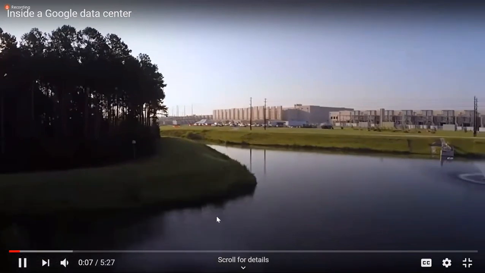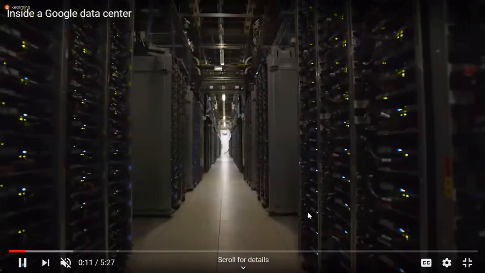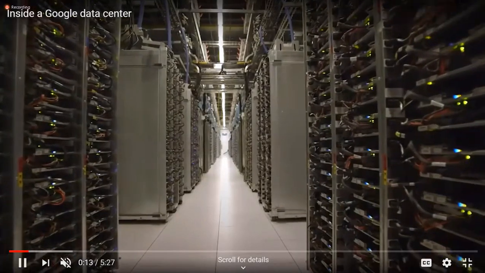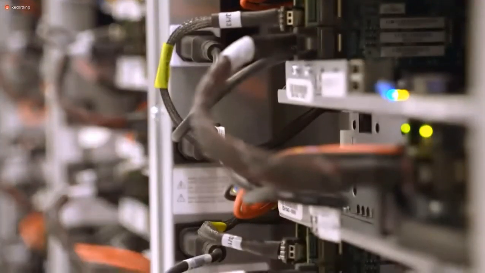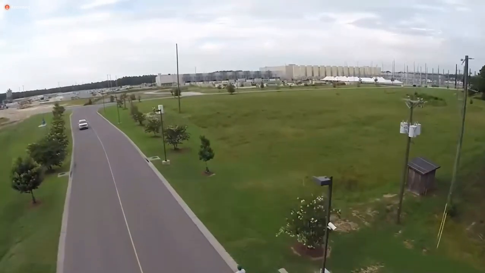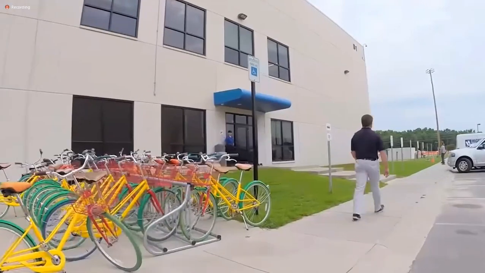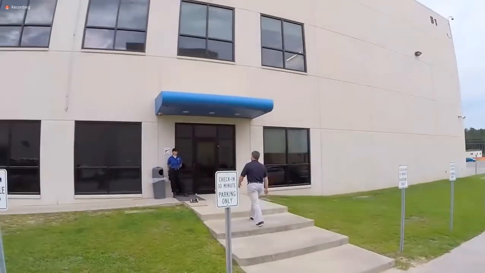You can see, so this is the Google data center. A data center usually looks like this. You can see that entire building. That entire building is servers. That is the data center actually.